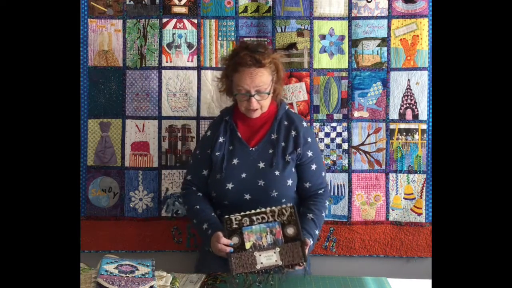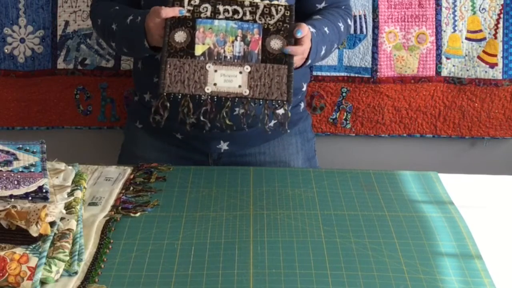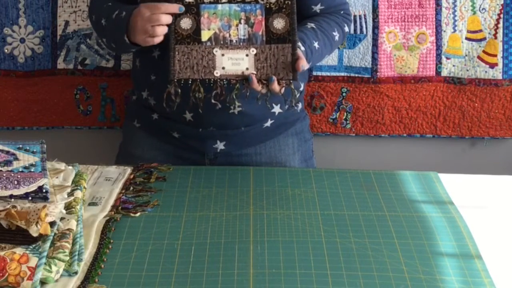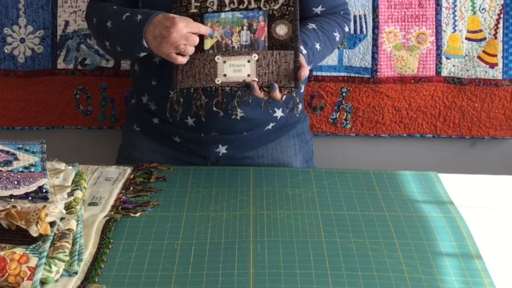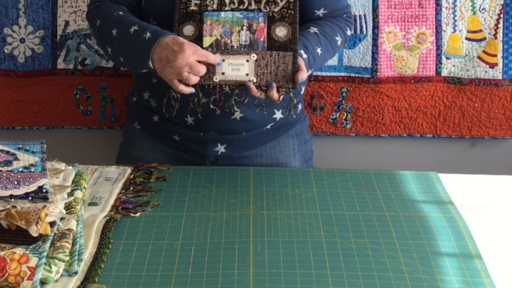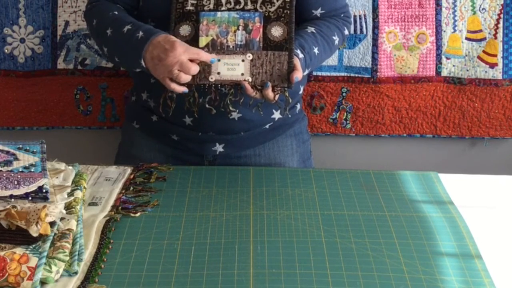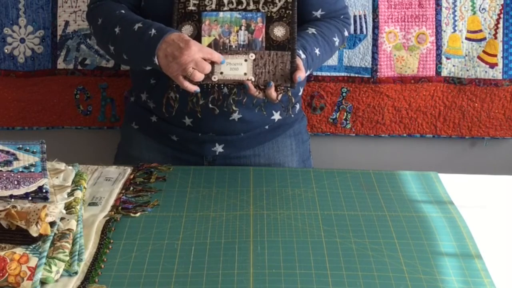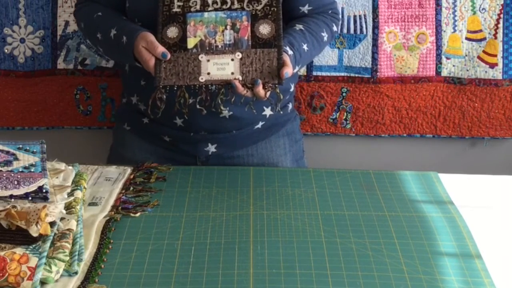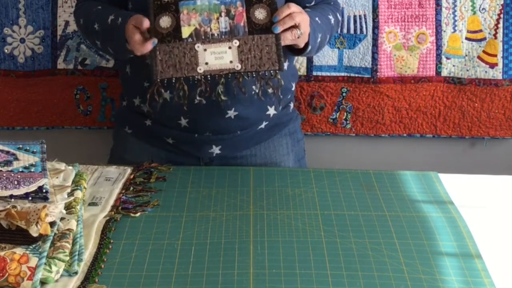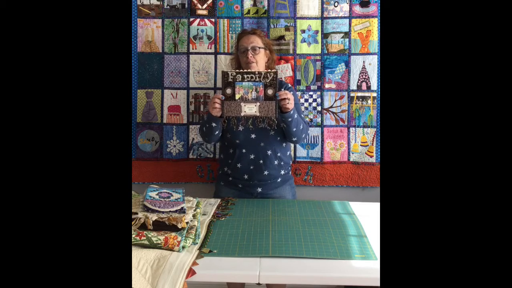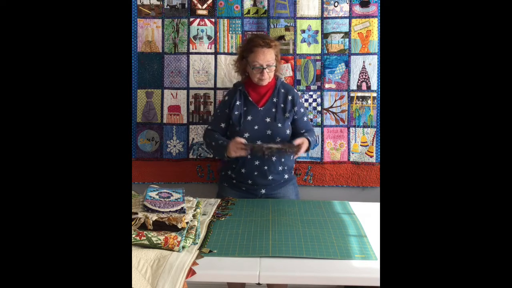So I have here, I used to do a lot of printing on fabric. This is a piece that I made for my brother's family. And you can see here's a photograph that I printed on fabric. And here's some words that I do. It was from Phoenix and it was in 2010. And so it really helps to make a special project very special and personalized.